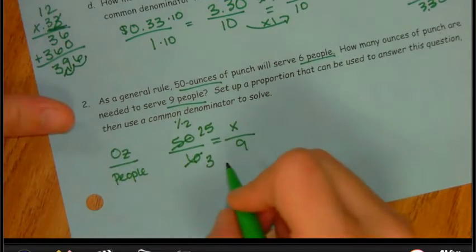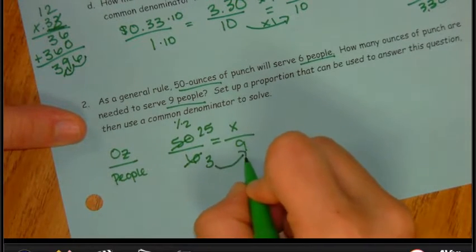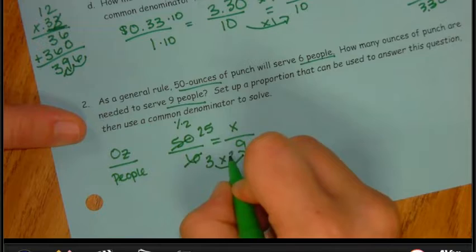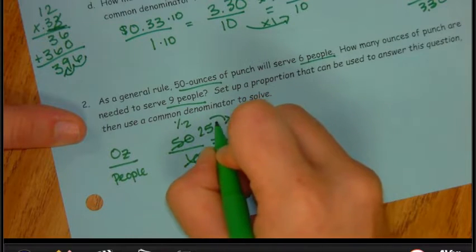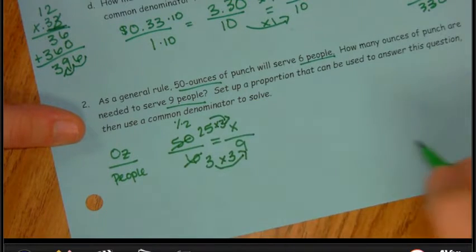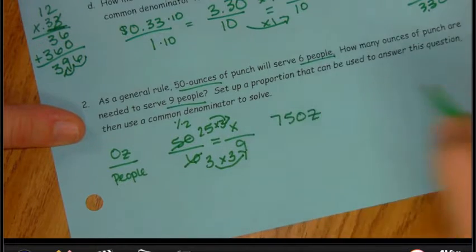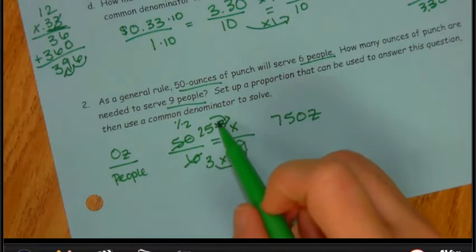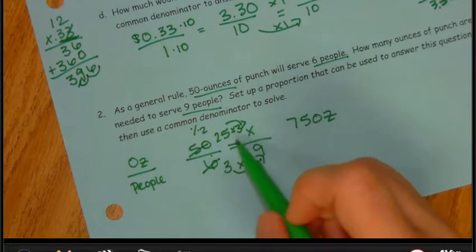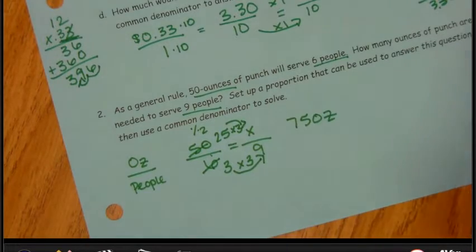Okay, I can go and scale up now. I can go from 3 to 9 and multiply by 3. What I do on bottom, I must do on top, so I'm going to multiply by 3 on top. Well, 3 times 25 is 75 ounces. Okay, think of money. 1/4 is 25 cents. Well, now if I have 3/4, how much is it worth? 75.